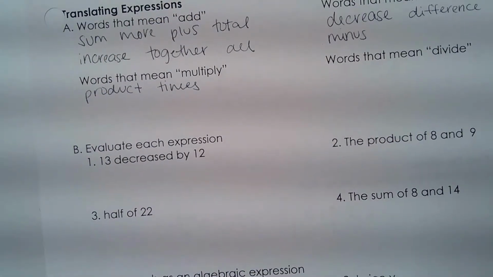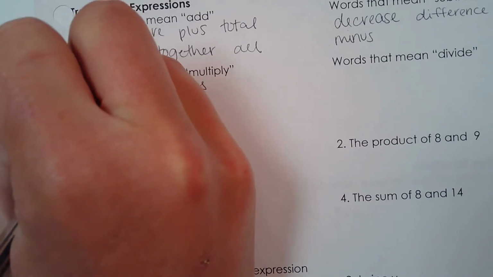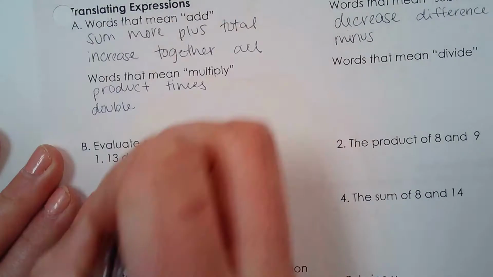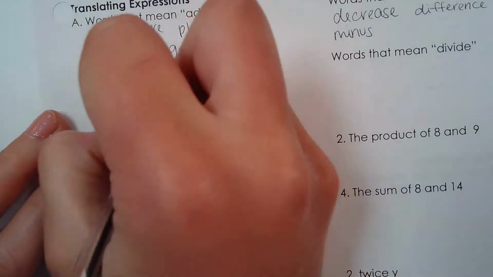Ooh, double. Double's a good one because it's very specific. It tells you to do what? Multiply by 2. Good. And then somebody else said, what would be after double? Triple, which specifically tells you to multiply by 3. Good.